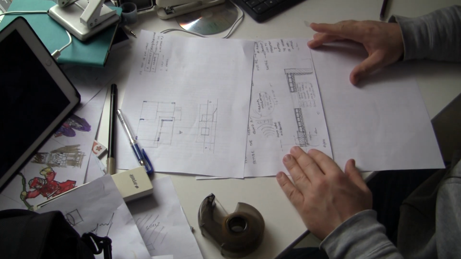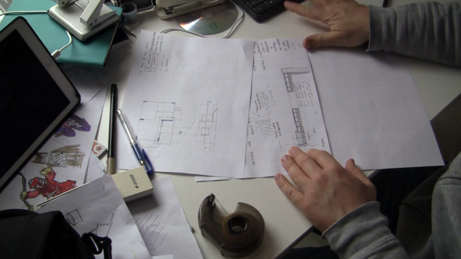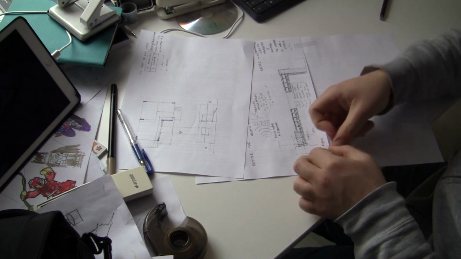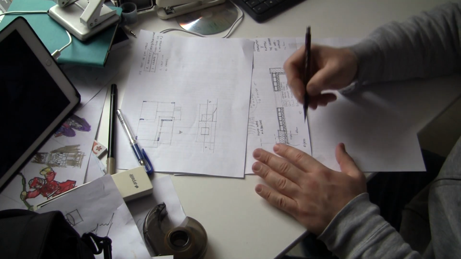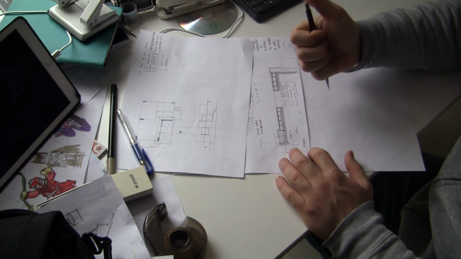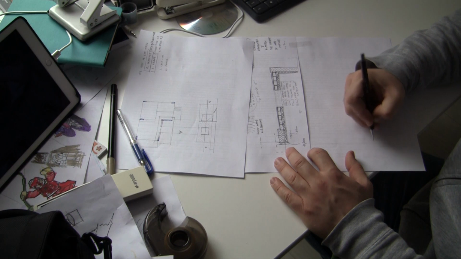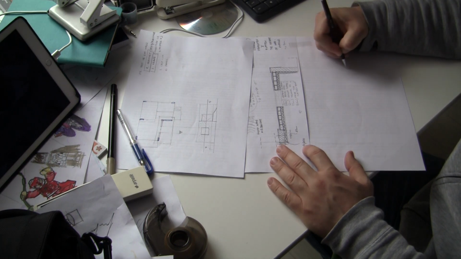It will be much better. Okay, now let's carry lines. The first line belongs to this corner point of the building. The second line belongs to this other corner point.